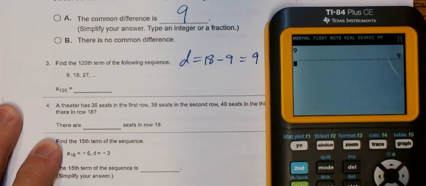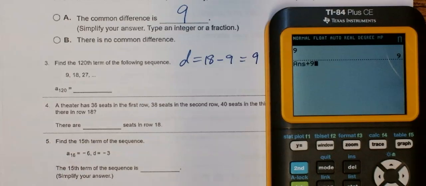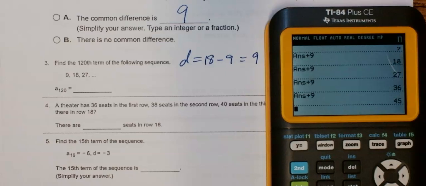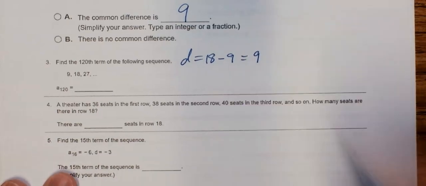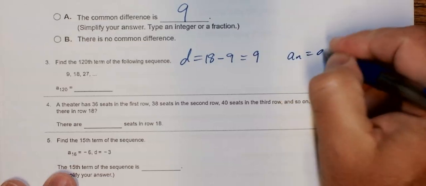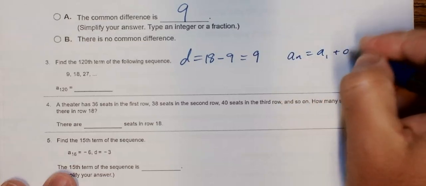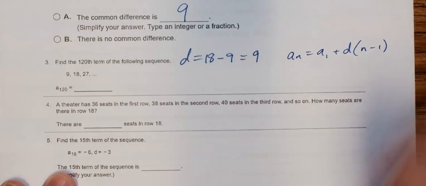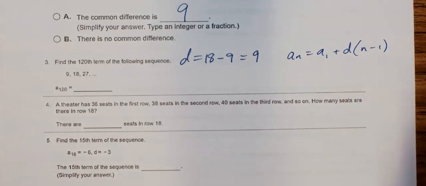So is this the strategy you want me to do? Answer plus 9. So second term, third term, fourth term, fifth term, sixth term, seventh term, eighth term, ninth term, 10th term. Is this what I want to do to get to the 120th term? No, that is not what I want to do. Thank you very much. I would like to use the explicit formula, first term plus common difference times n minus 1, like this. We just need to plug in some numbers here.